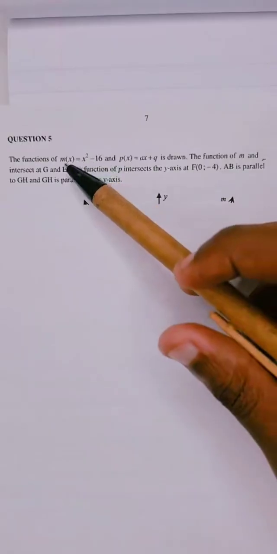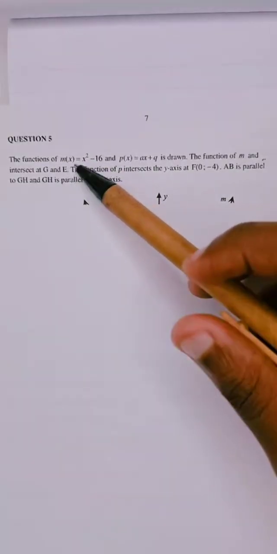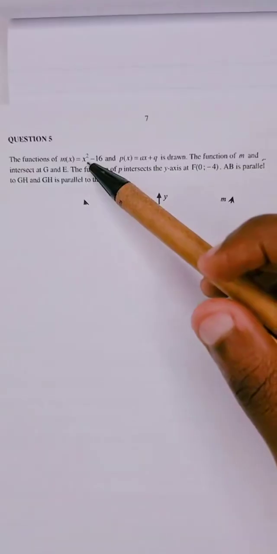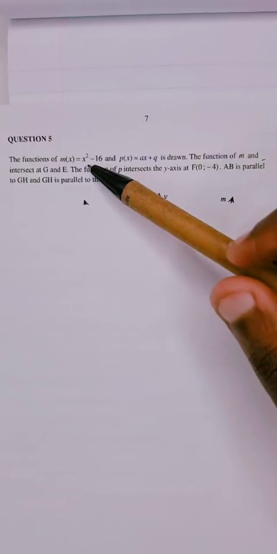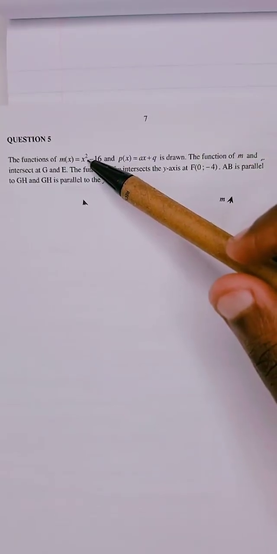Let's first ask you guys, what type of function is this? m of x is equal to x squared minus 16. What is this function called? We call this function m of x. Specifically, what kind of function? MJ is like, what's that? Which means MJ has probably not done functions.